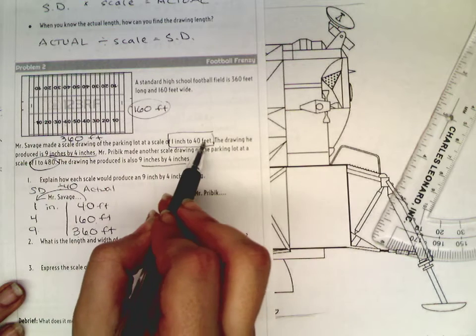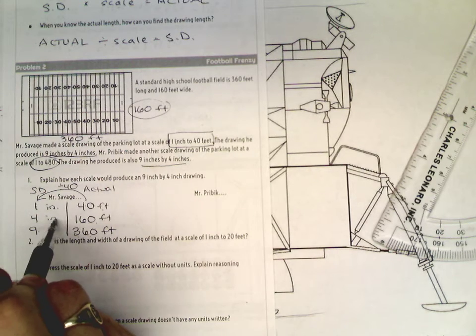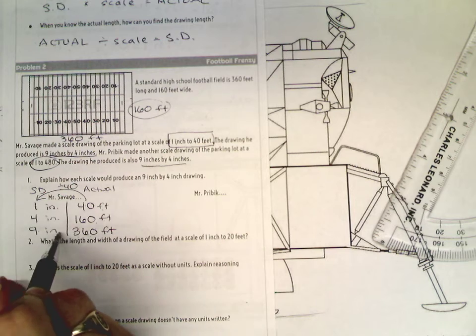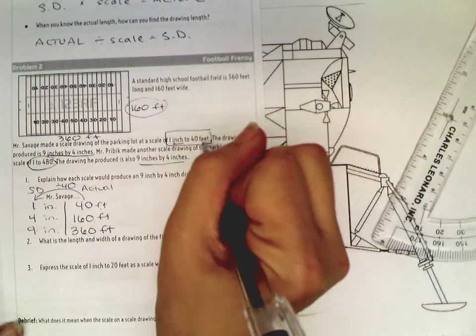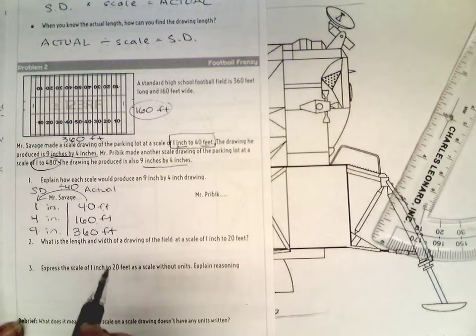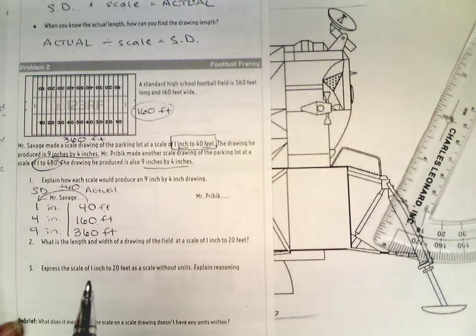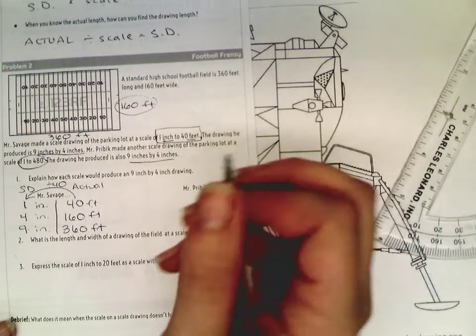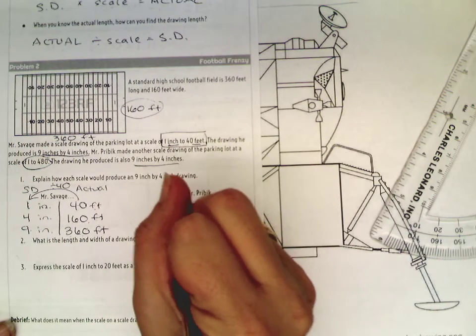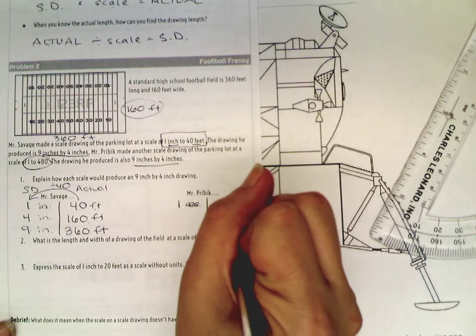And then we are going from feet to inches. So feet became inches. Mr. Savage imposed this inch to foot information in his scale. So you could just do your division of numbers and then say, there we go. Mr. Pribick did something different. He said everything is just 1 to 480.